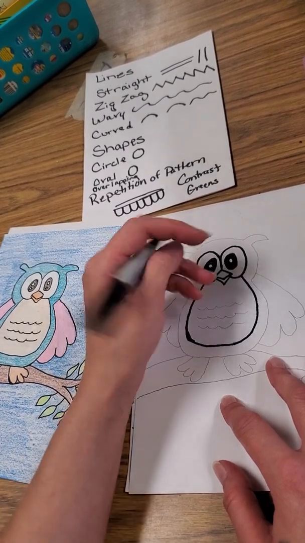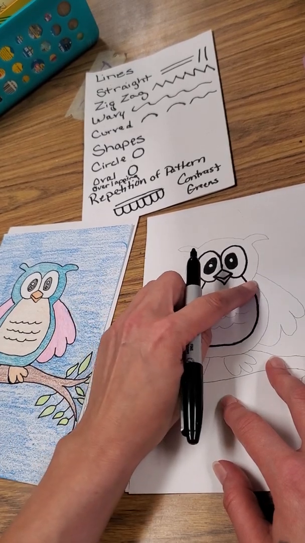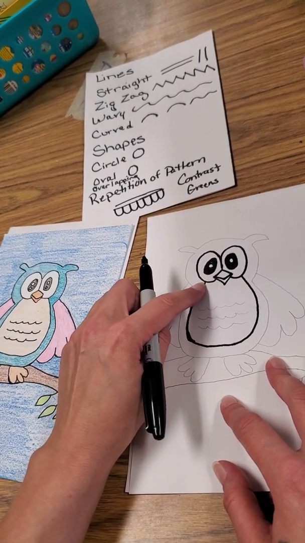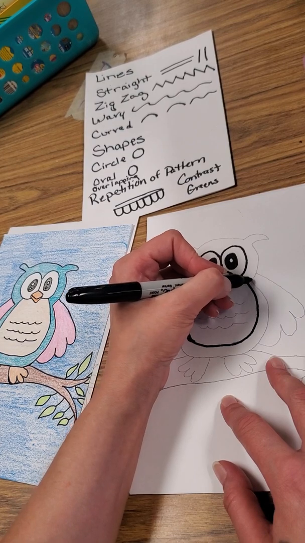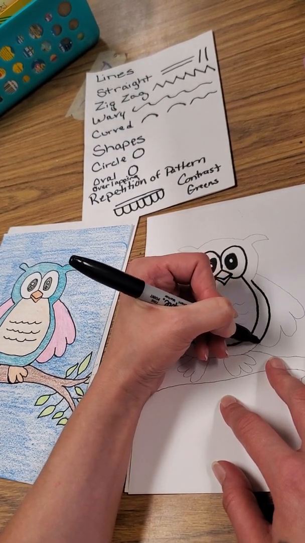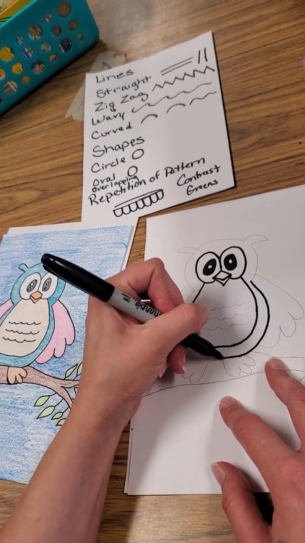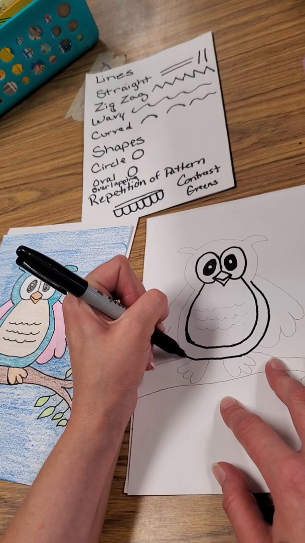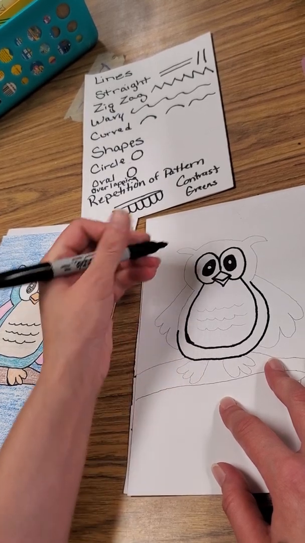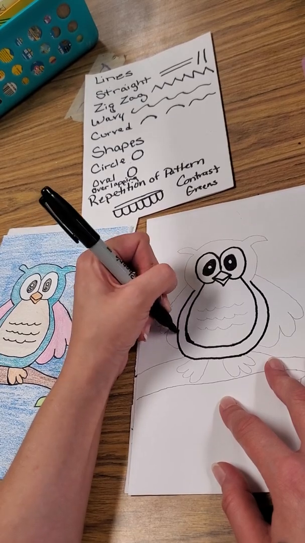And then you're going to come down a little below where the top of that line started and draw another U shape that goes around that first U shape. You're going to bring that on up.